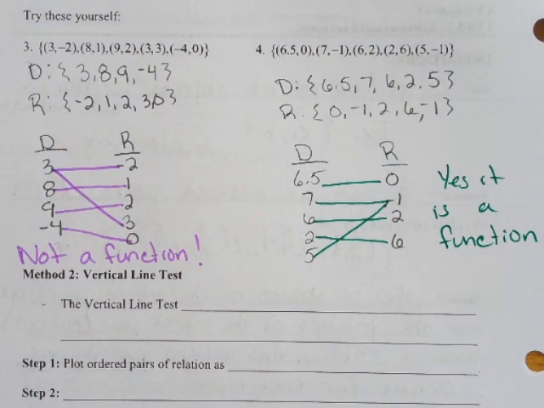All right, we are going to save the vertical line test for tomorrow. We're not going to get into that right now. Questions on functions? Questions on determining domain and range?